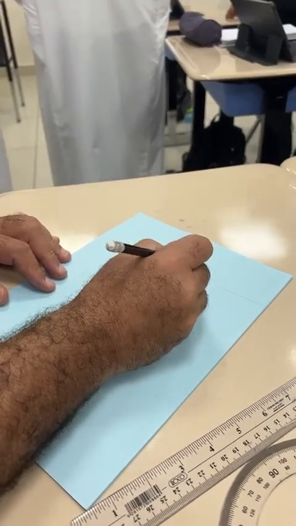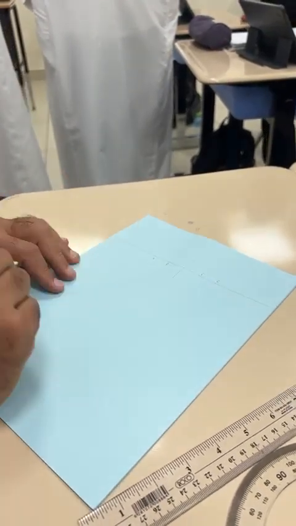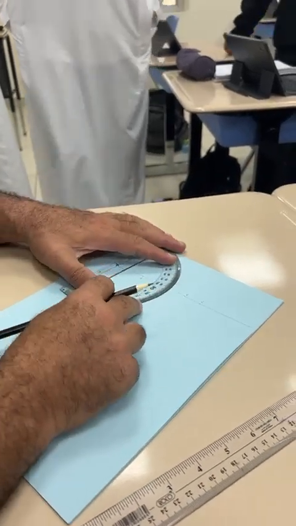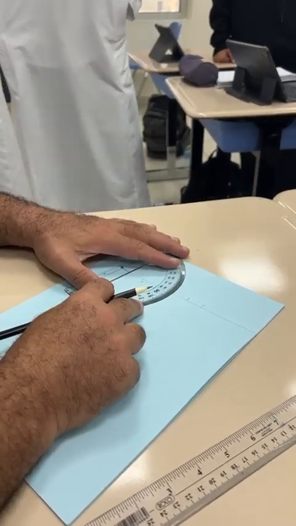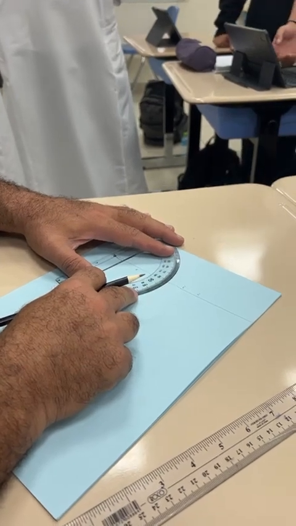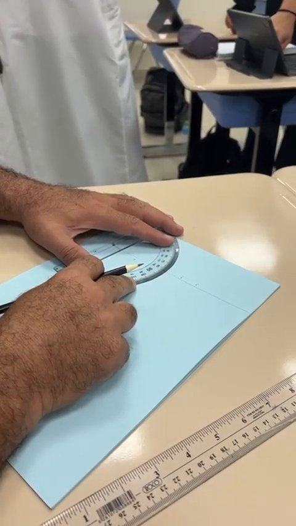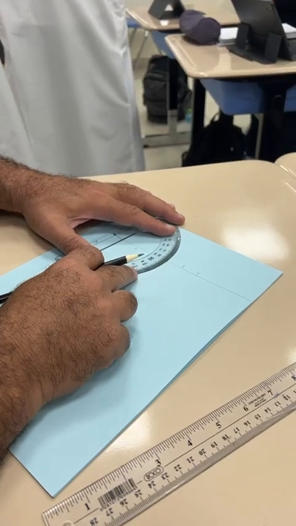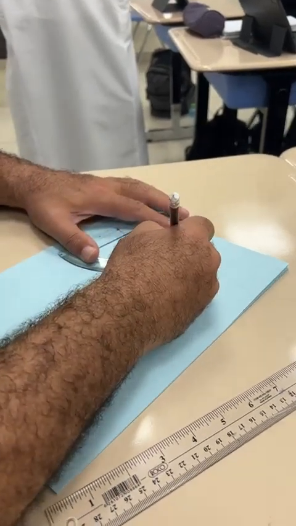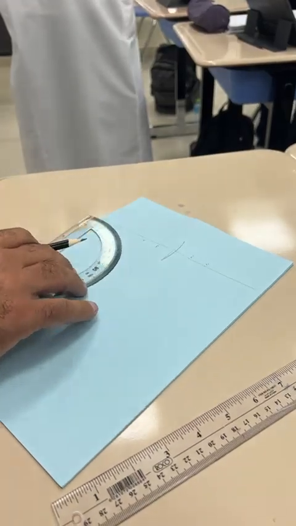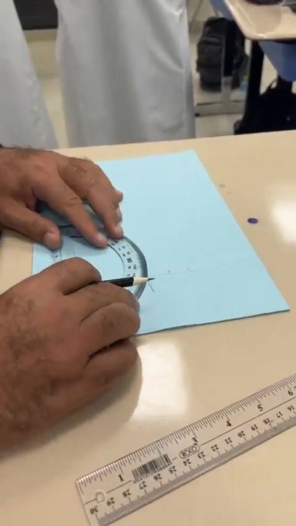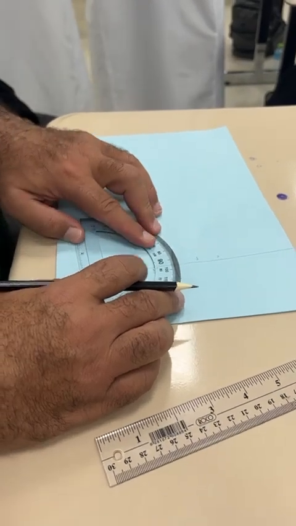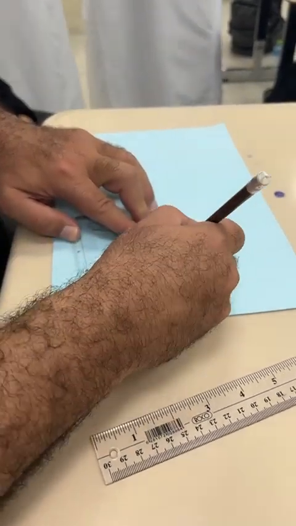and another center. Okay, then start to make a semicircle, start from up to down, here, and then make the same, that is the convex lens.